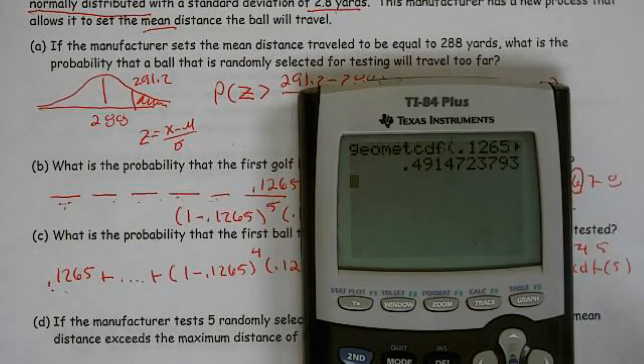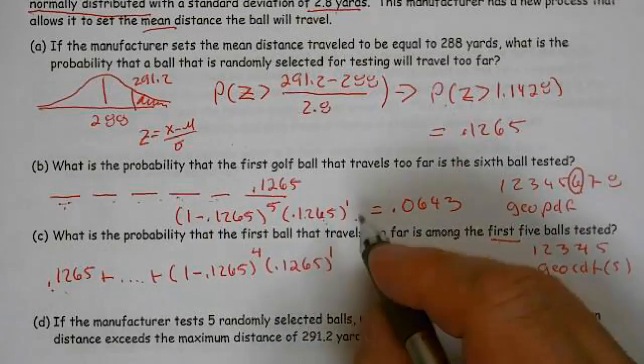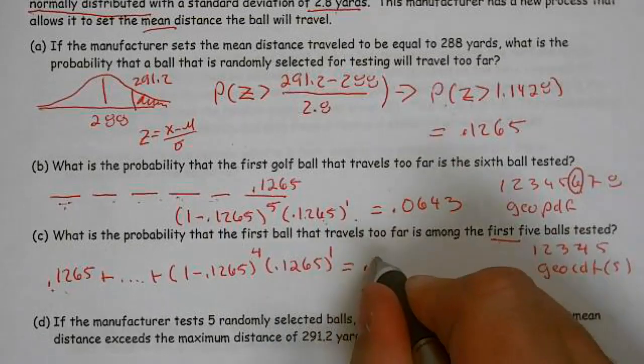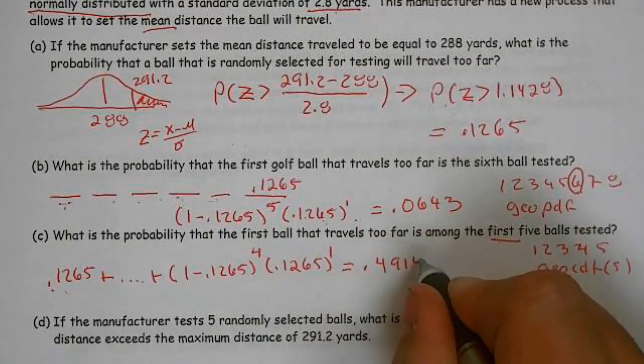And I end up getting a value of about 0.4914. Okay, so I got 0.4914. So that's the probability that it happens among the first 5 shots.